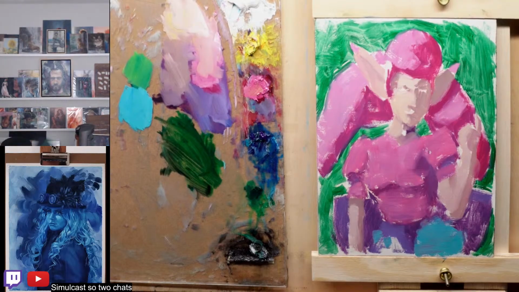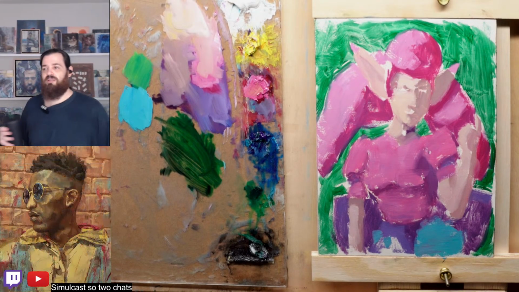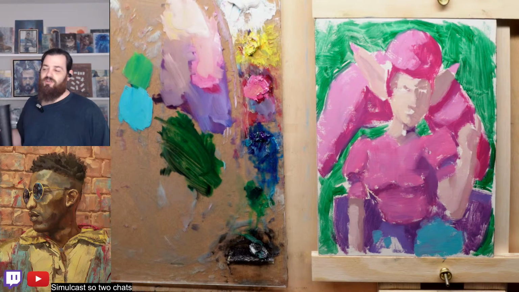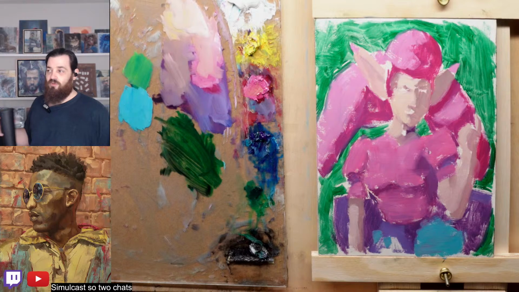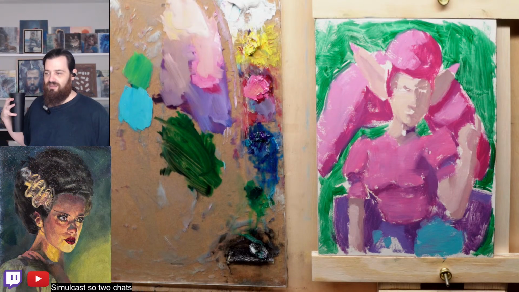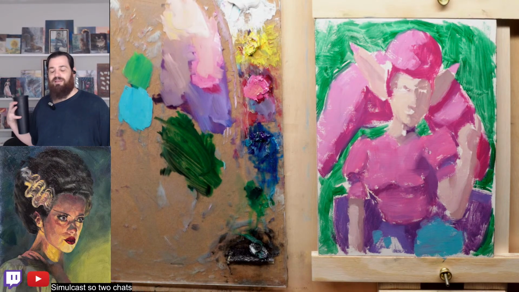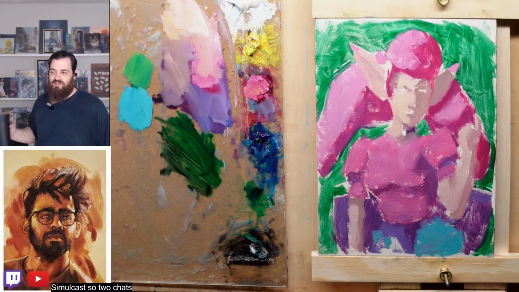I honestly think everyone who paints should start out with limited palettes. I don't understand why people don't paint with a limited palette. I don't understand the theory behind it. None of it makes sense to me.